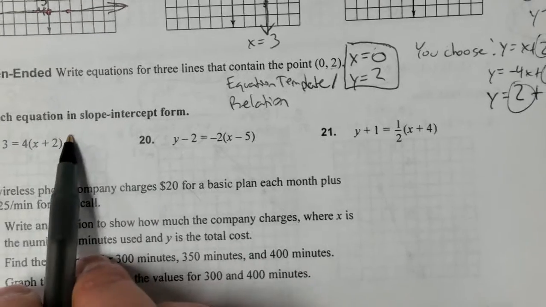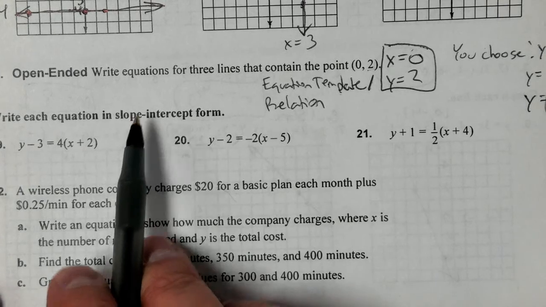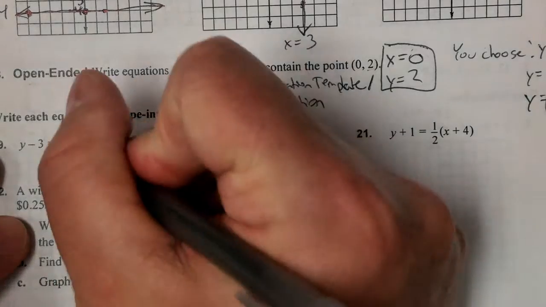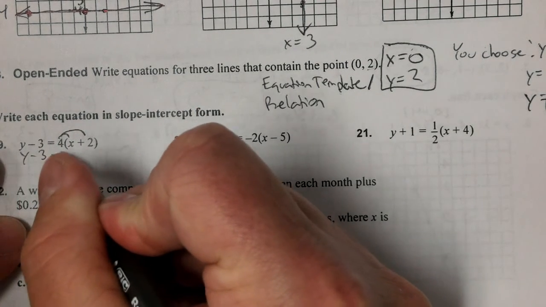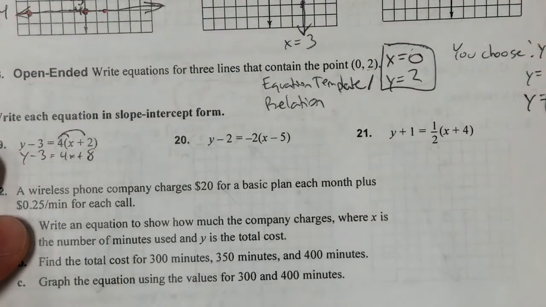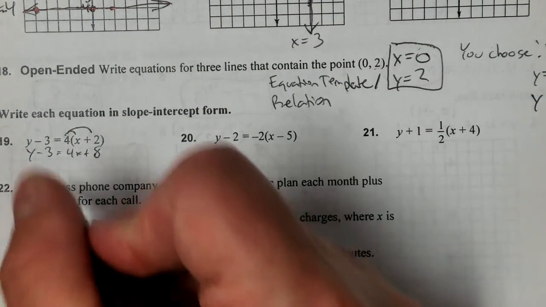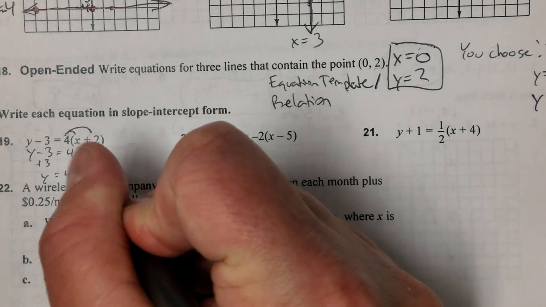So now this is writing it in slope-intercept form from the point slope, so all you do is distribute and solve for y. So y minus 3 equal 4x plus 8. And then from there, add 3 to both sides. So y equal 4x plus 11.